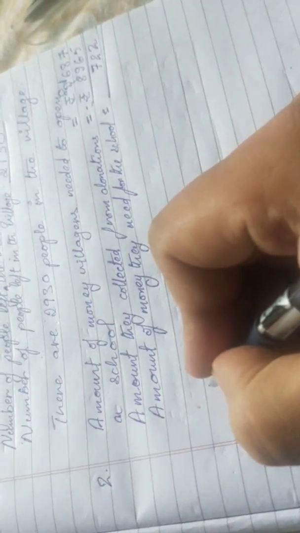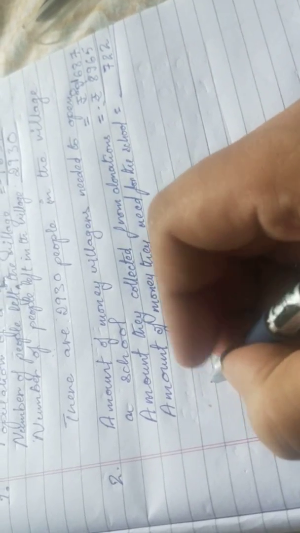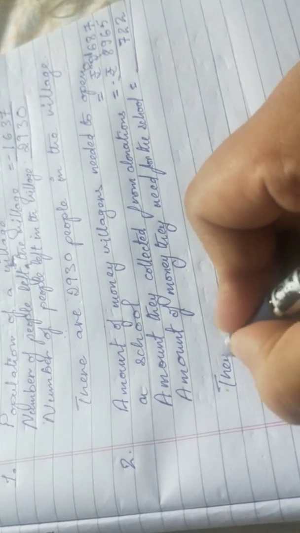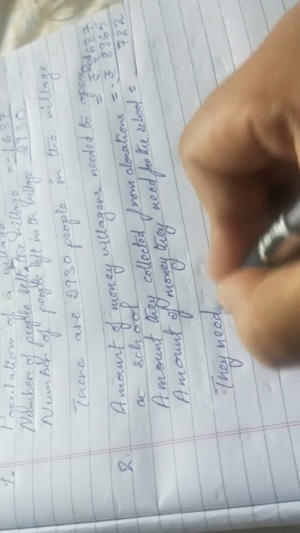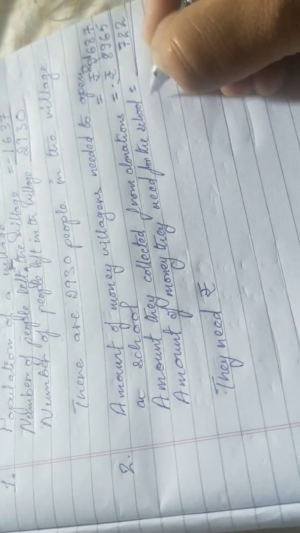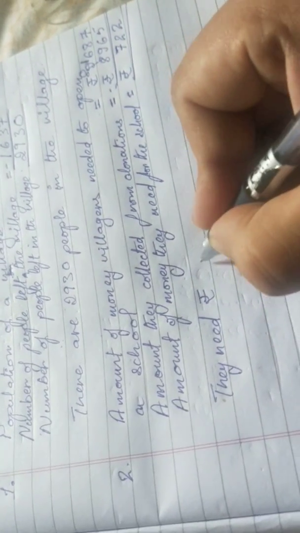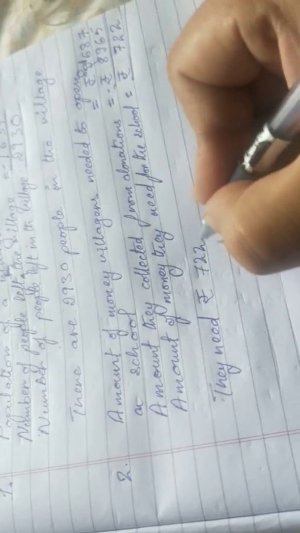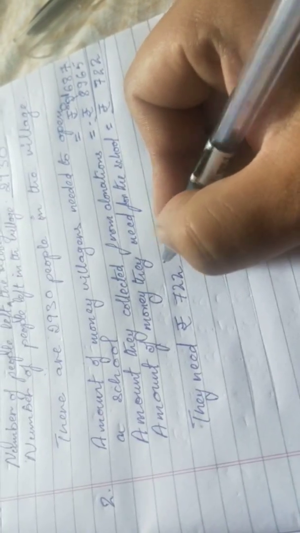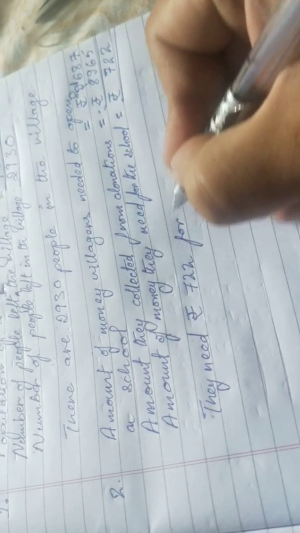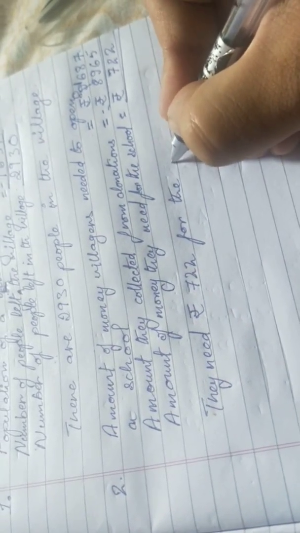Okay, now again at the end you will write how much more money do they need for the school. You will write they need rupees. Here also you will put the rupees sign. Okay, rupee 722 for the school. Okay, this is how you construct your word problems.